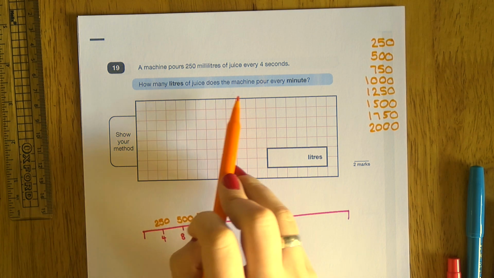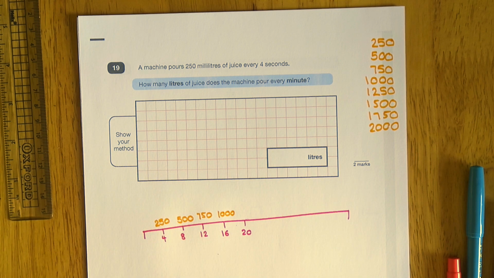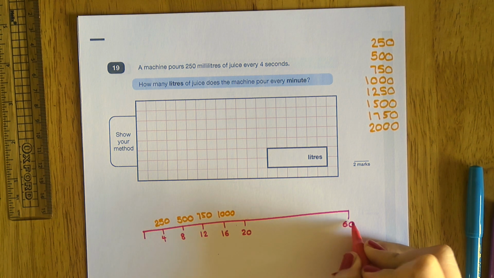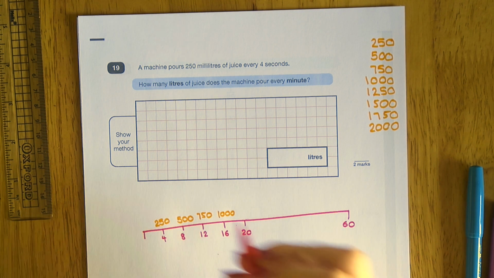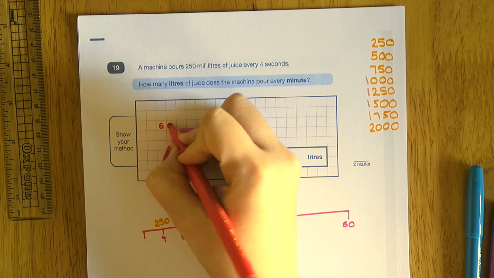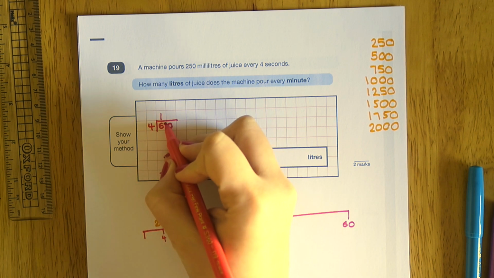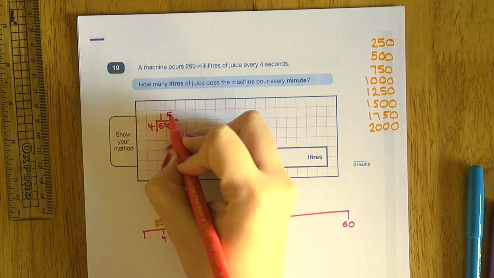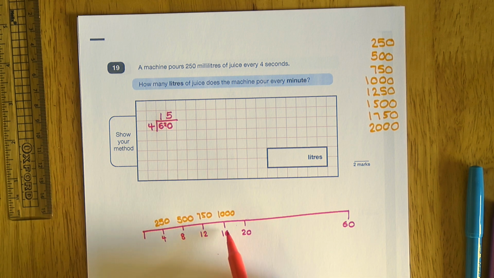How many litres of juice does the machine pour every minute? So, first of all, we know that a minute has 60 seconds. So we want to see how many groups of 4 seconds go into 60. So I'm going to do 60 divided by 4. 4 goes into 6 once with a remainder of 2. 4 goes into 20 5 times. There are going to be 15 lots of 250 millilitres in a minute.